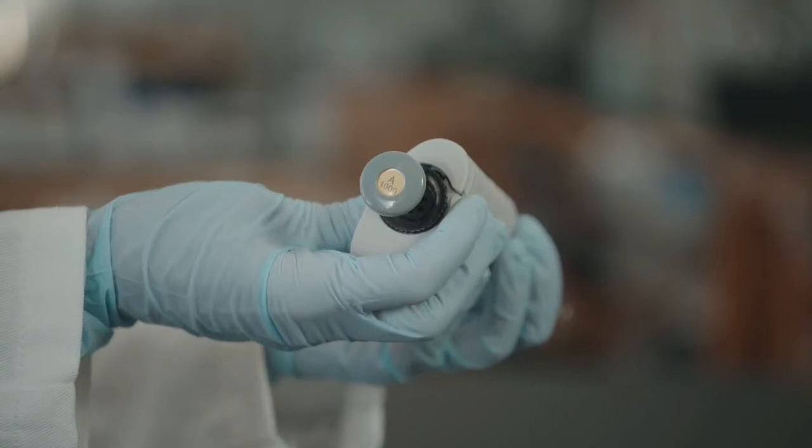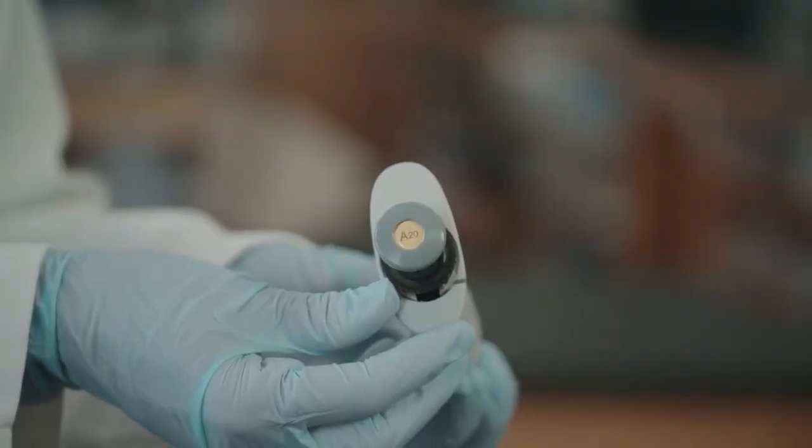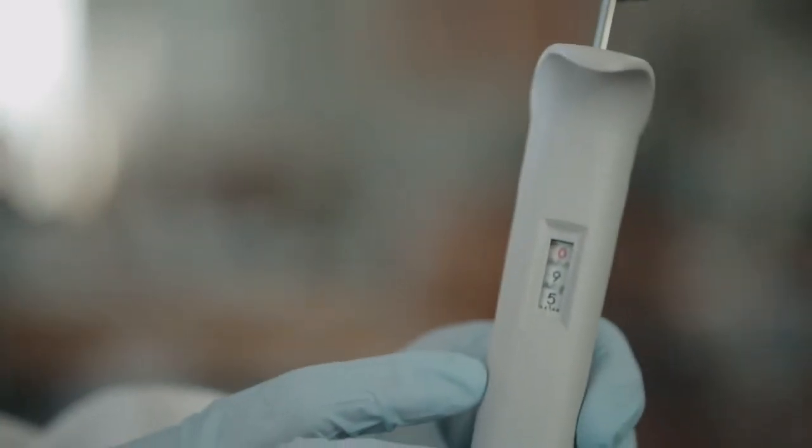It is used to measure volumes from 100 microliters to 1,000 microliters. This is a P20. It is used to measure volumes from 2 microliters to 20 microliters. This window on the pipette shows the volume of fluid that the pipette is set to take up.